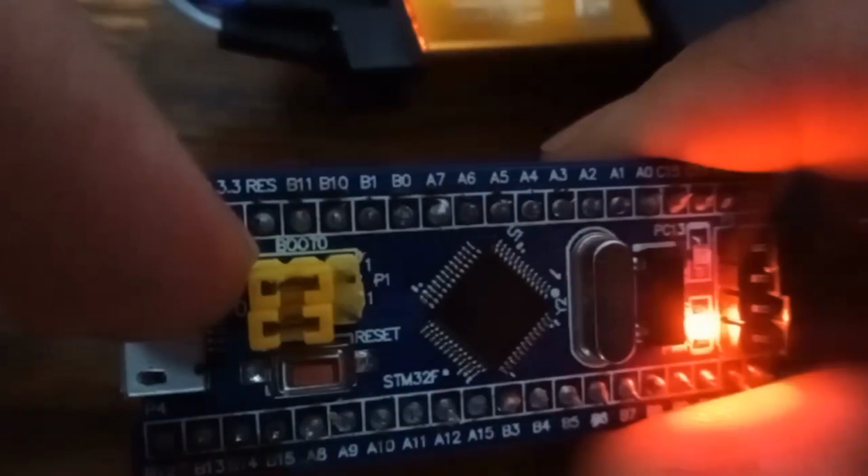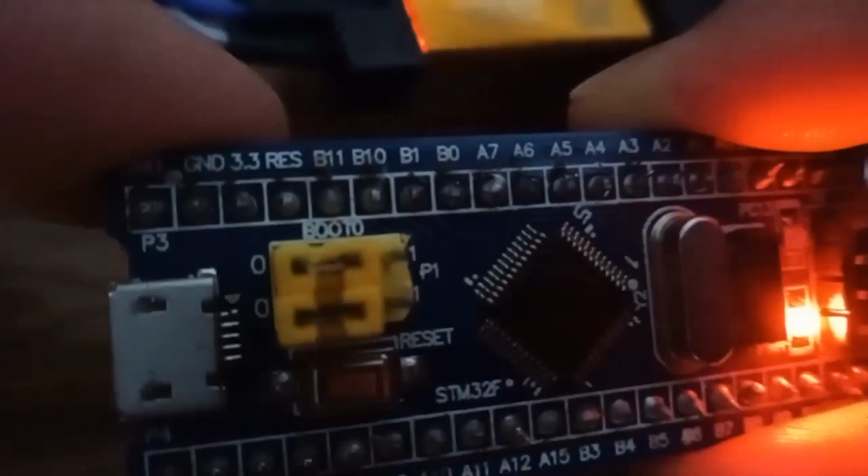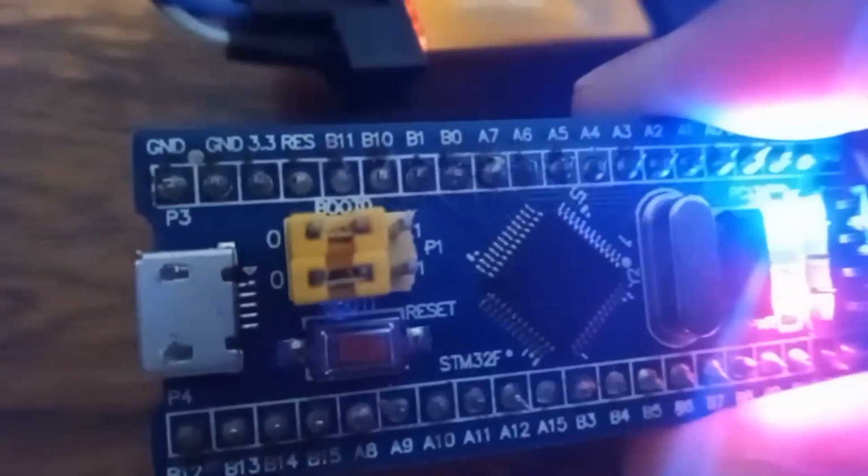The solution for this problem is all about this boot 0 pin. As you can see, it has written boot 0 upon this pin, and boot 1 below it. For now, we don't have to do anything with the boot 1 pin, and all we need to do is related to boot 0. This pin, like boot 1, has two states, 0 state and 1 state. If you want to program it, you have to put it on 1 mode, and then after programming it, you have to put it to 0 mode again.